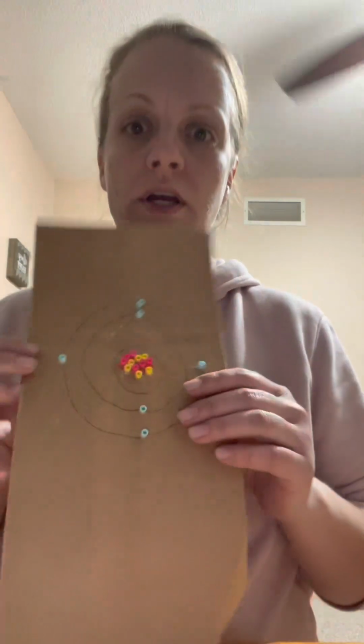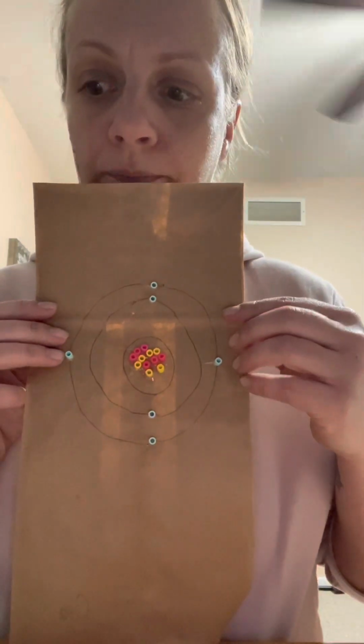Okay, today I'm going to be talking about different atoms and what makes them stable and what makes them an isotope. And I'm going to be talking specifically about carbon-12 and carbon-14. So starting with carbon-12, the atomic number is the amount of protons within an atom, and the atomic mass is the number of protons and neutrons together. So here is my carbon-12 atom.